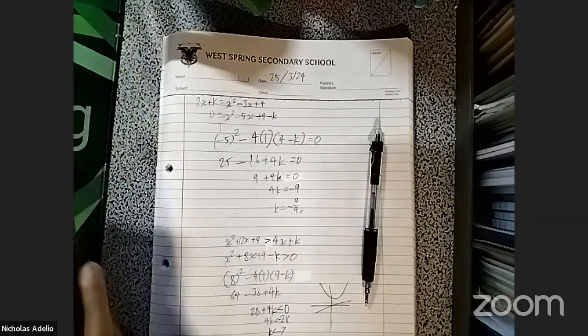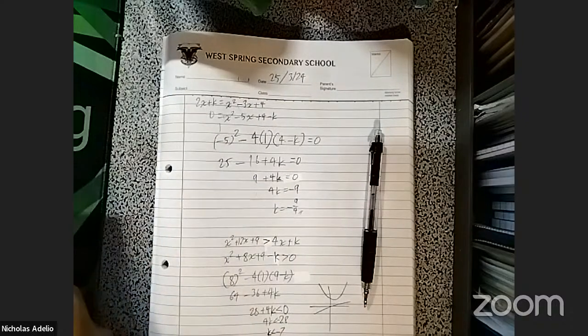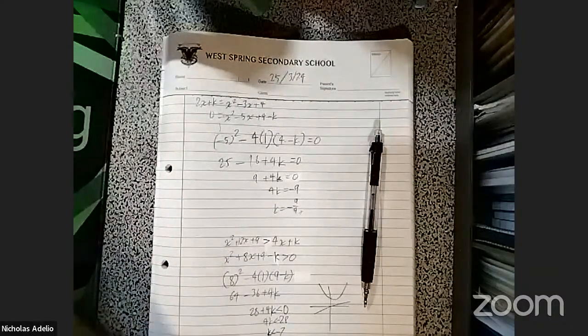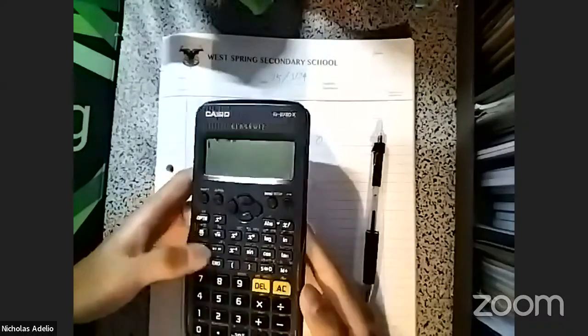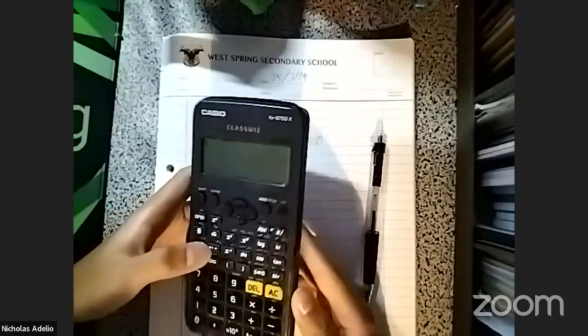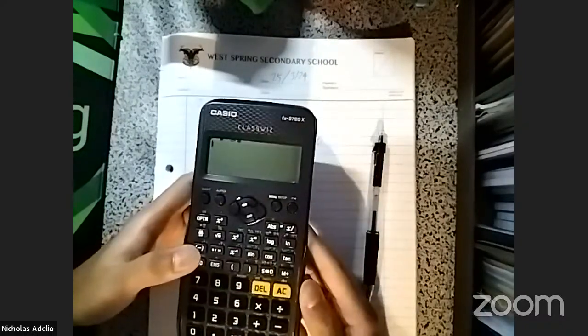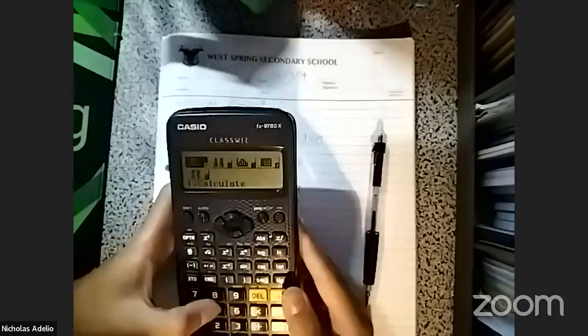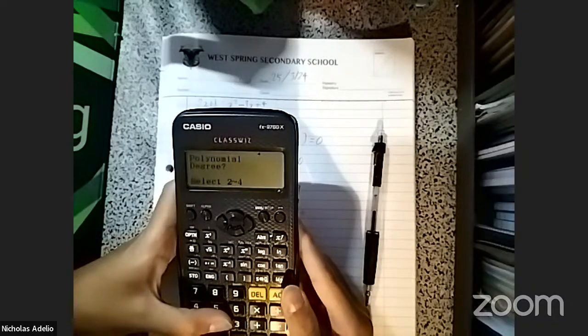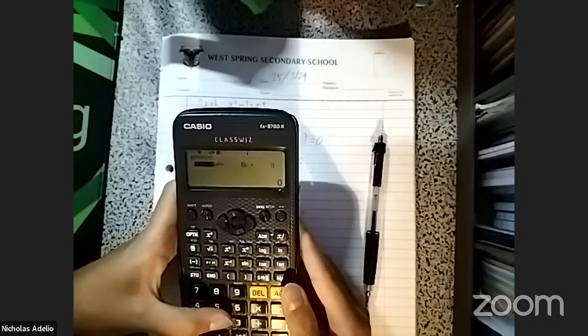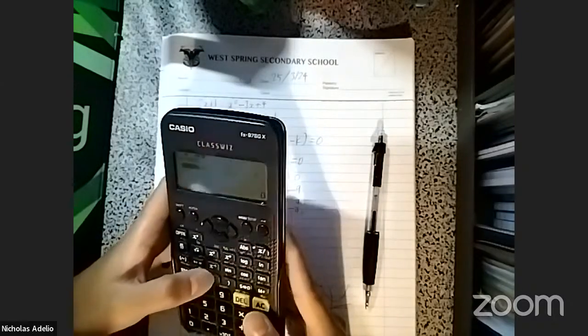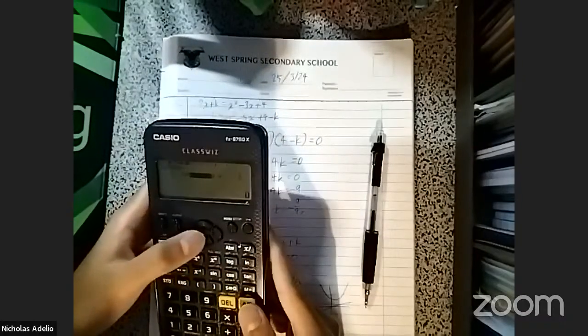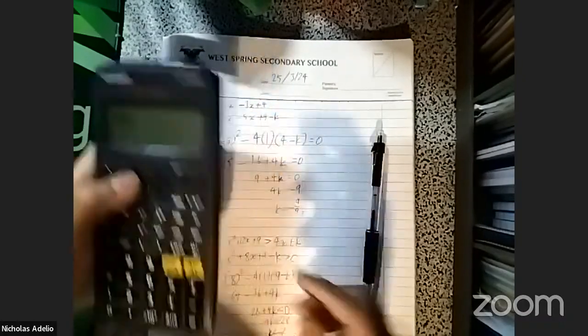Show me your calculator. We're using the second line, right? So you just press Mode 5, the finding the root thingy. Menu 5. Polynomial 2, right? So look at the second line. Your second line. Are you looking at your second line?